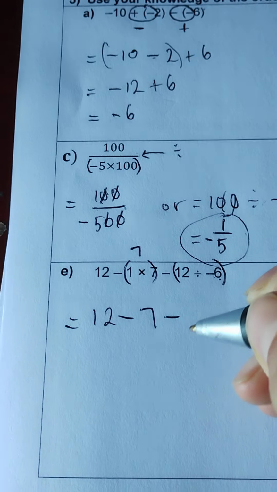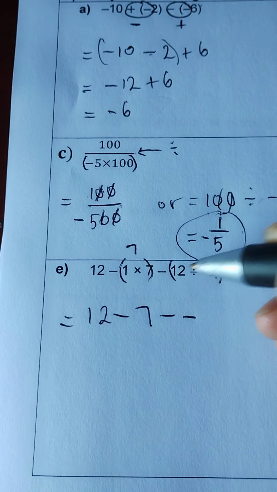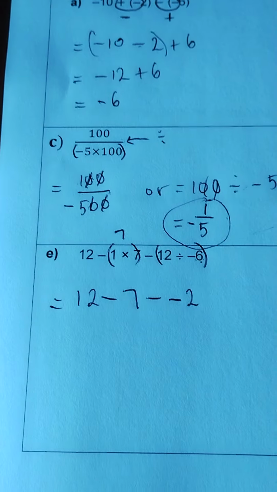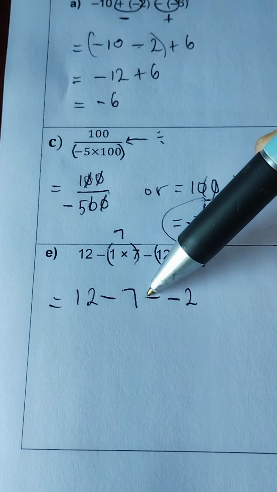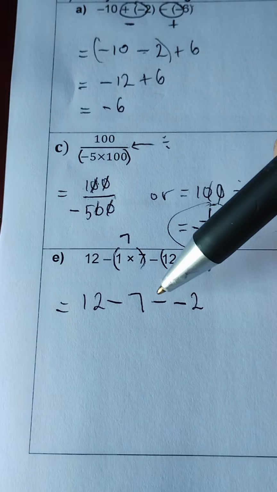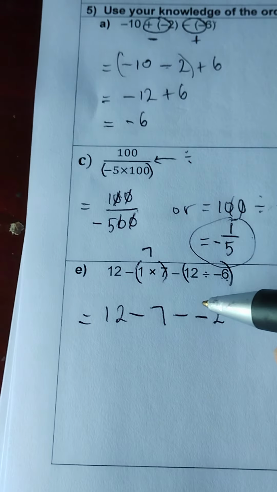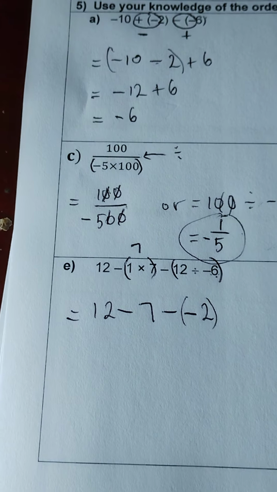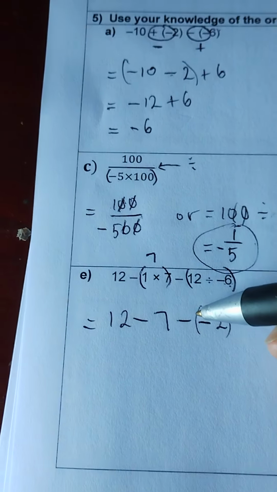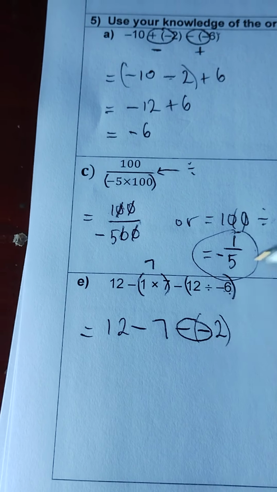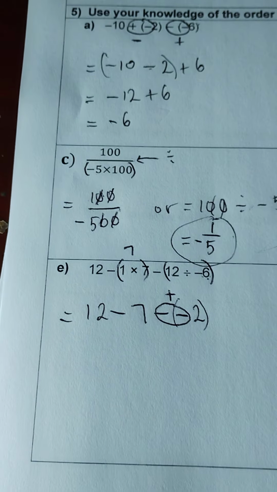Now, there's one negative, so my answer will be negative. And 12 divided by 6 is 2. So you can see what's happened. We've ended up with two negatives, or the same sign sitting together. Now, if you had brackets here, still, that's fine as well. That's still okay. Now, we can see two signs sitting together become one. In this case, they become a positive.